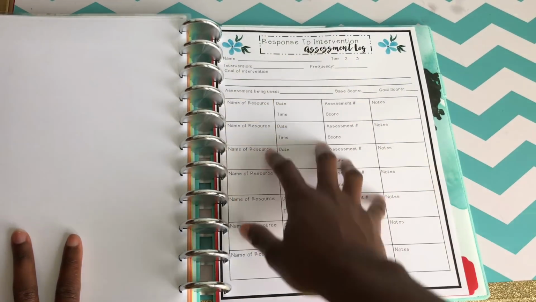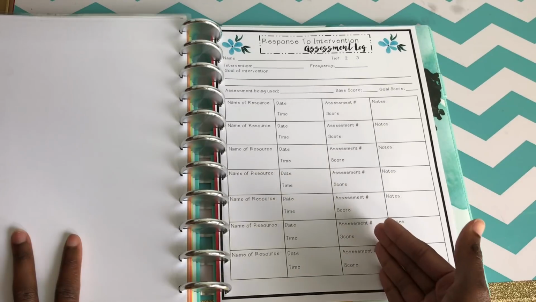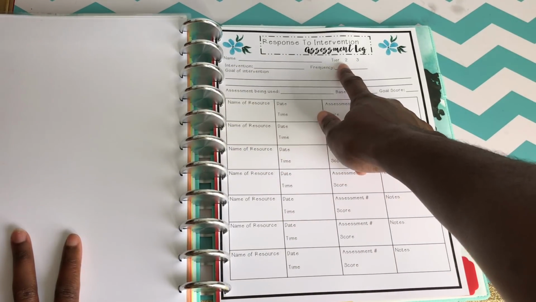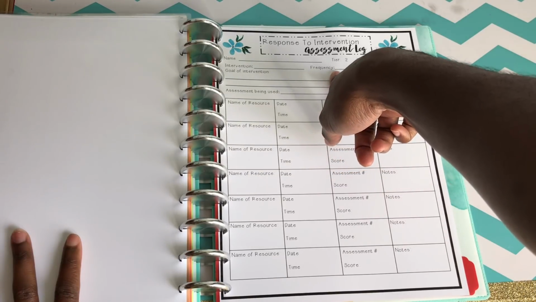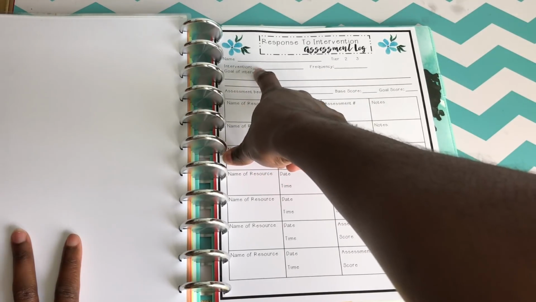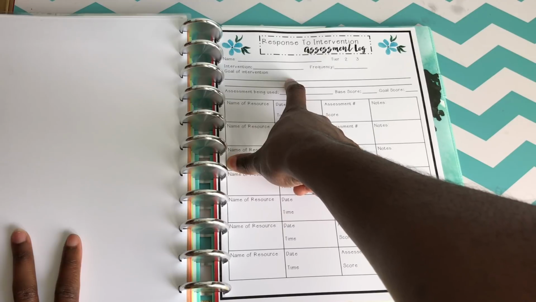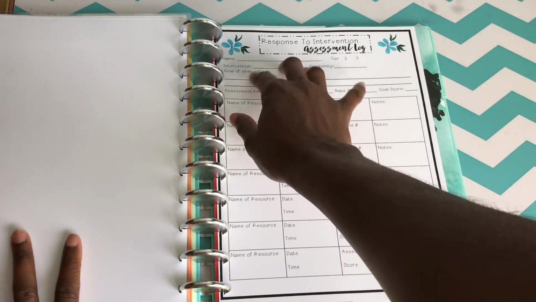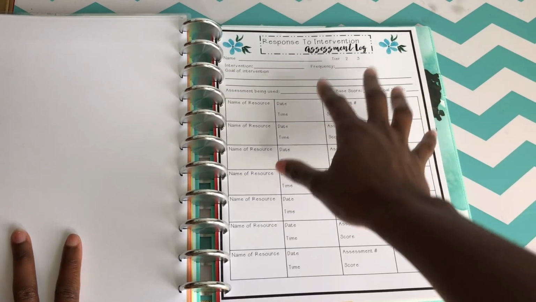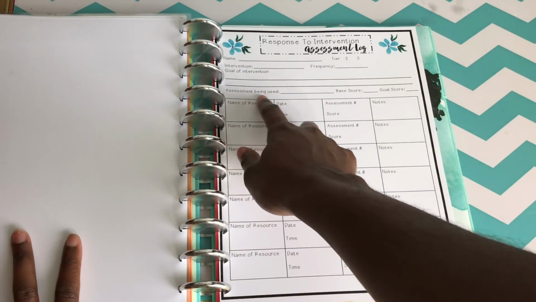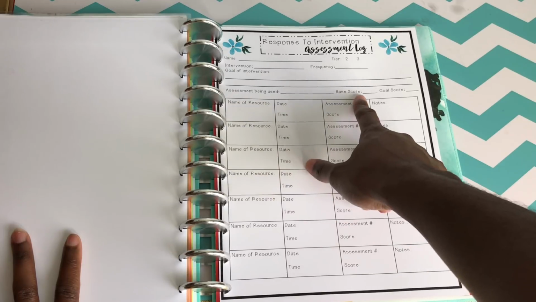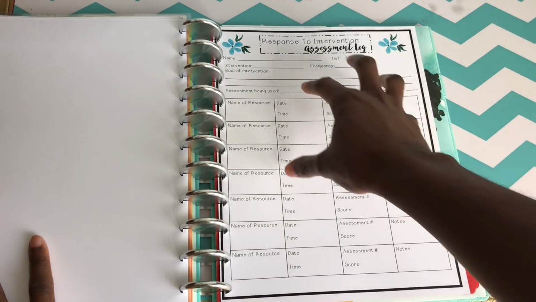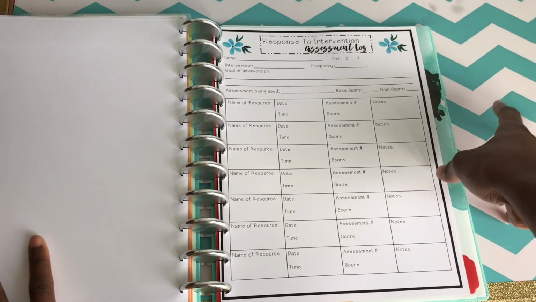So this is what I am using for each student just to record their data. Again, their name, the tier, the frequency of my intervention, the intervention itself, the goal that we're working on. That's usually on the document inside of the computer, so I can just look and write it back here to remind me what we're working on. What type of assessment will I be using? Their base score from their original testing and their goal score. What do they need in order to get out of the tier system?